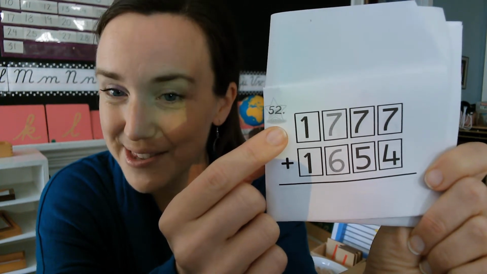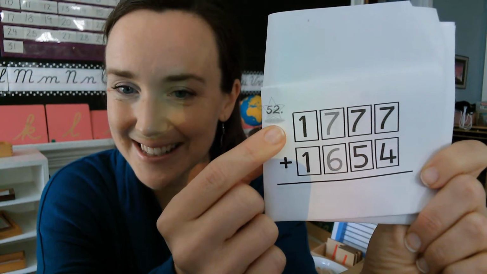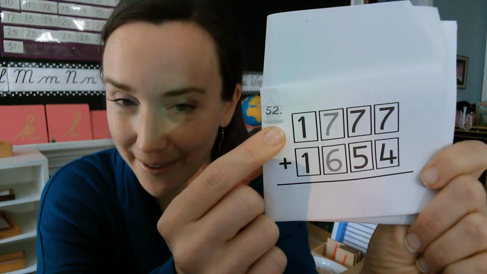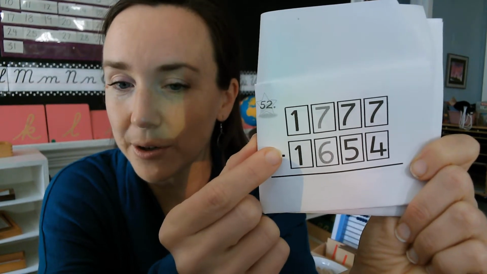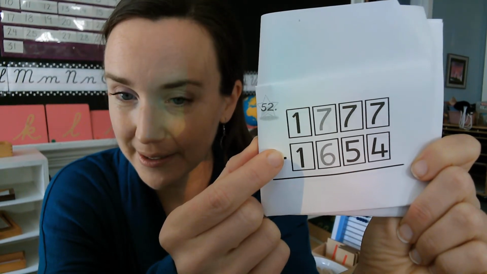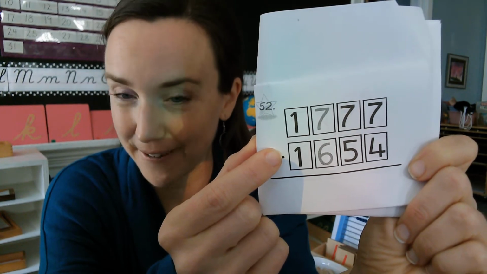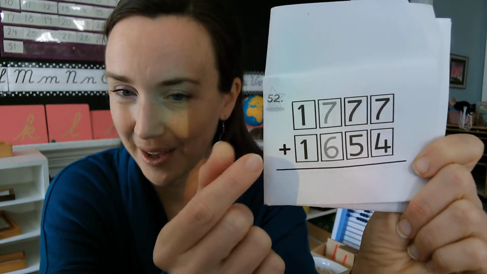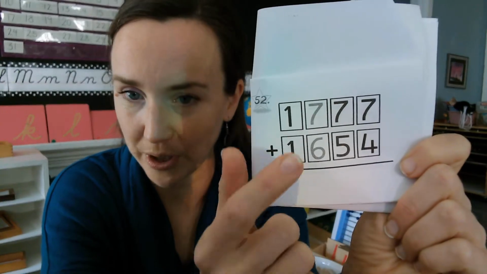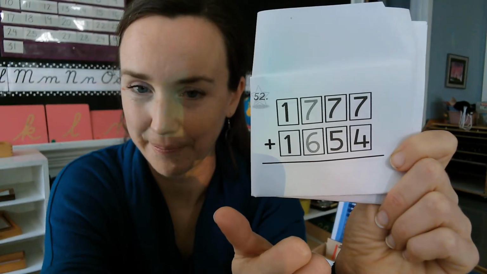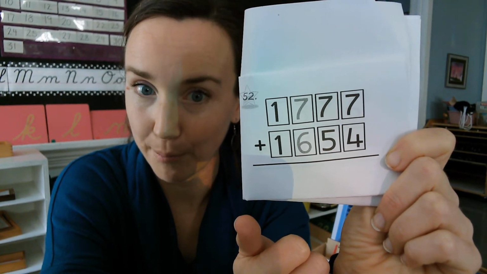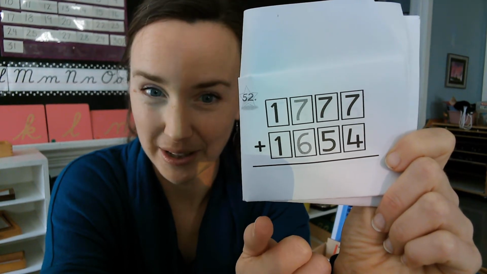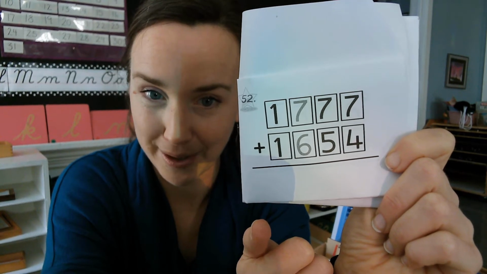Okay, so we start with the thousands: 1,000, 700, 10, 7. We're going to add 1,000, 600, 50, 4. We'll find out what the sum is when we join these two quantities together. So you can pause the video like this and see if you can set up both quantities. Remember to leave some space between them so we can tell them apart before we add.